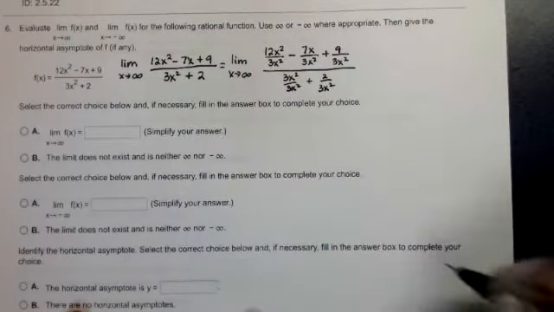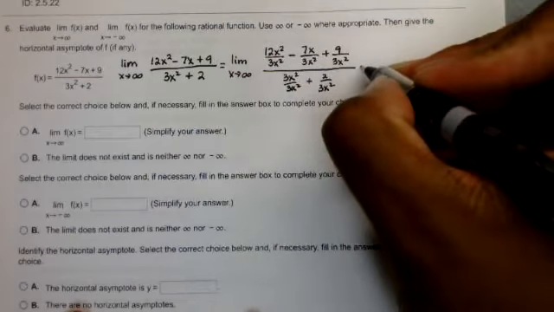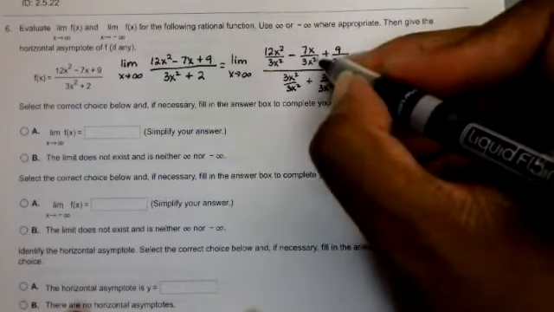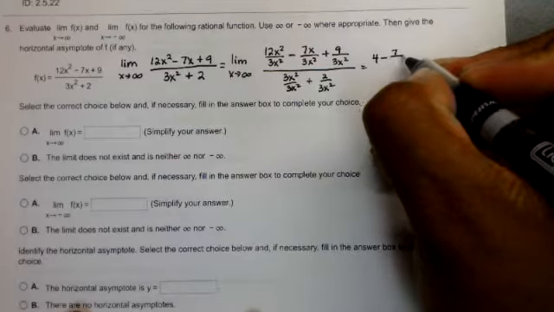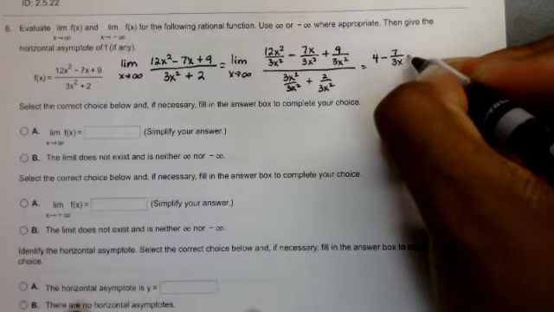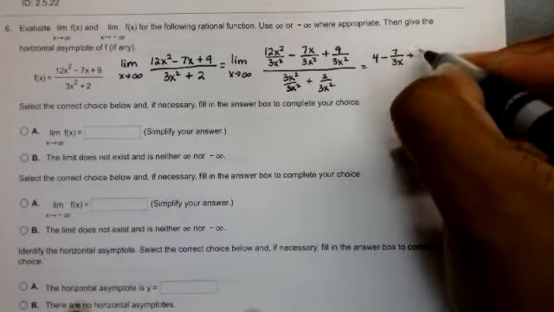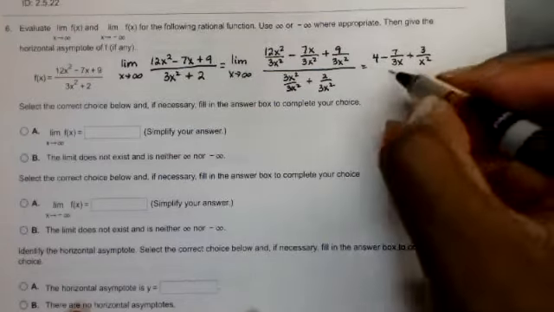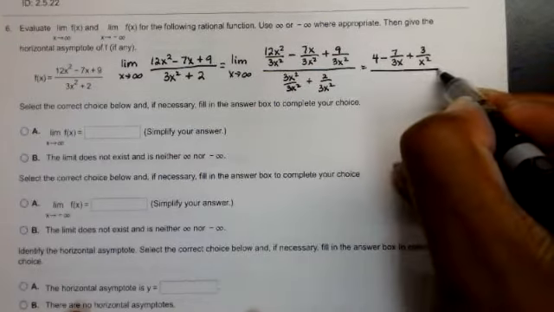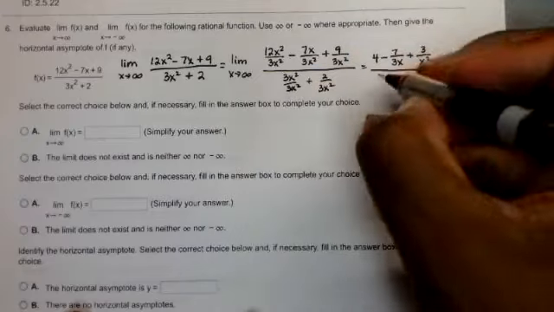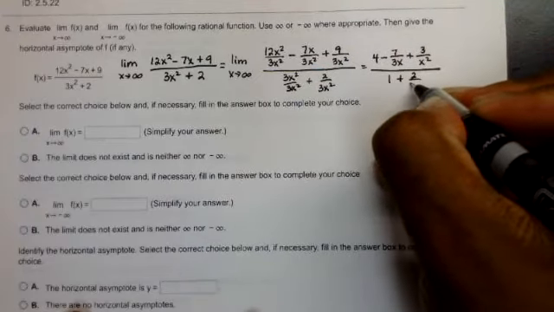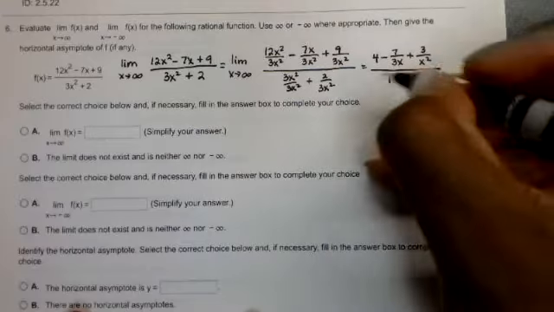All right, in this case 12x squared divided by 3x squared would leave me with 4, minus, one of the x's divides out, 7 over 3x, plus 9 divided by 3 will be 3, so I have 3 over x squared. All that's divided by 3x squared divided by itself, which will be 1, plus 2 over 3x squared.